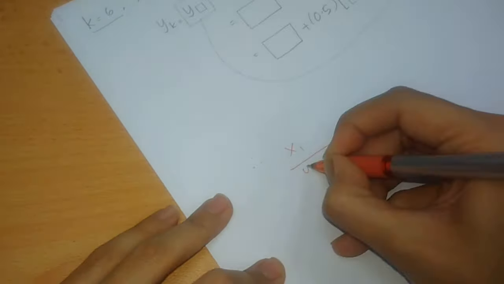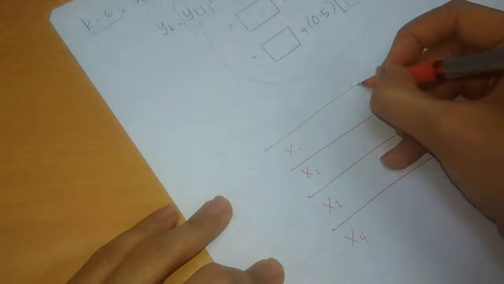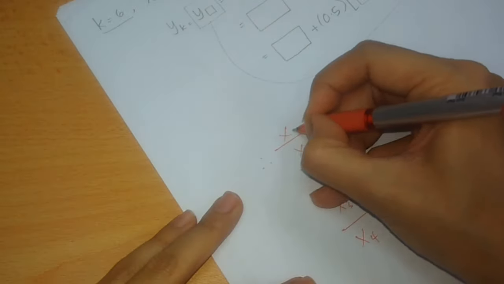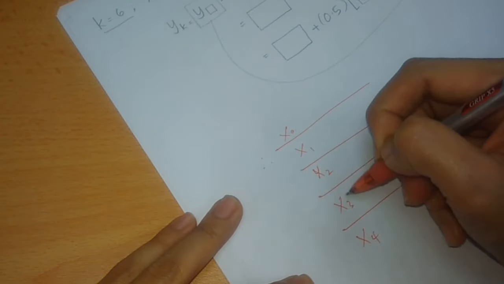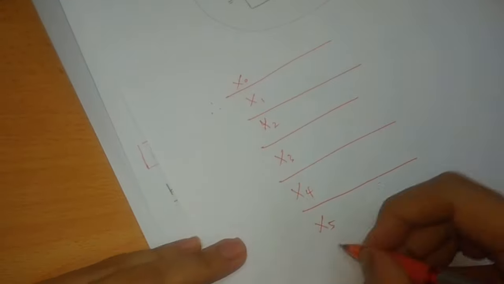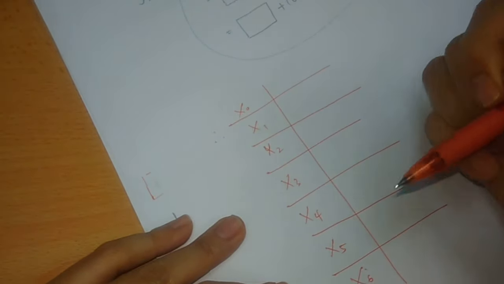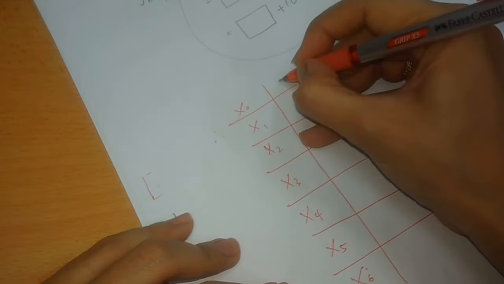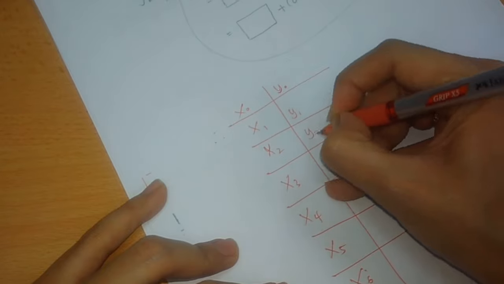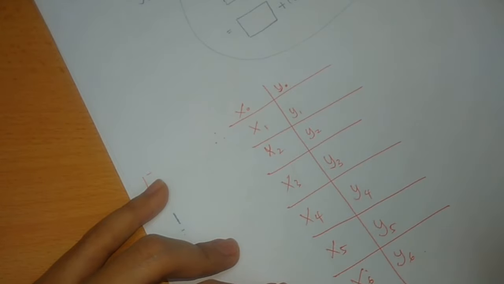So you should be able to get x1, x2, x3, x4. This is x0, I guess. 0, 1, 2, 3, 4, 5, x6. This one is very easy. You can just get it by adding the step size. The job is to get y0, y1, y2, y3, y4, y5, and y6.